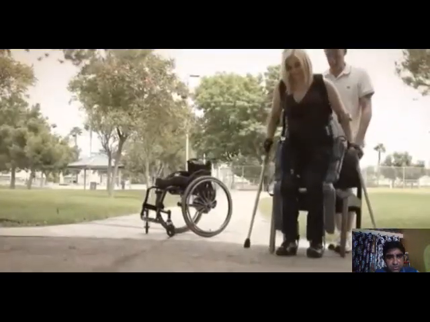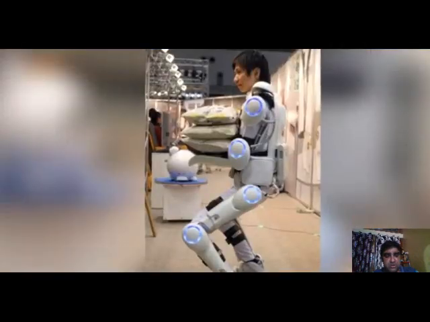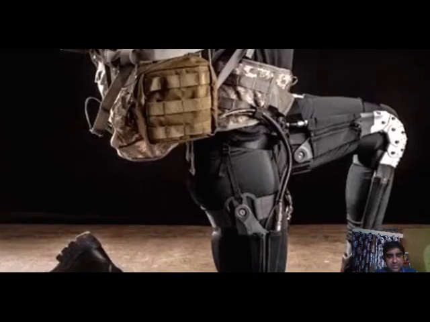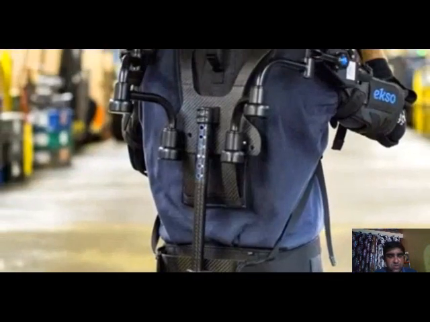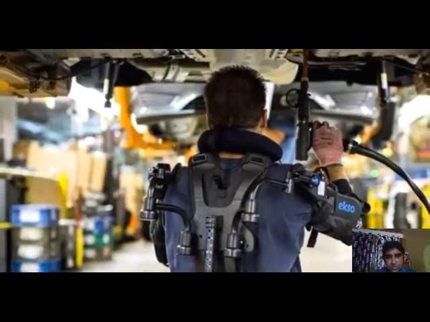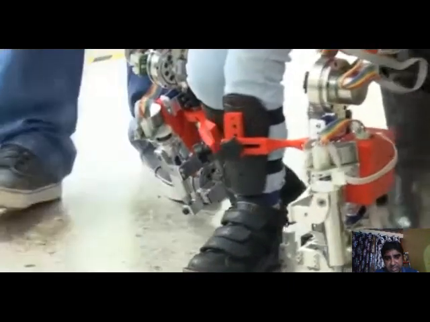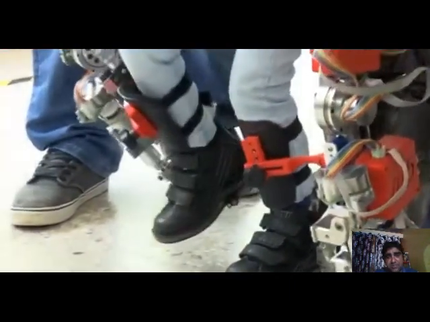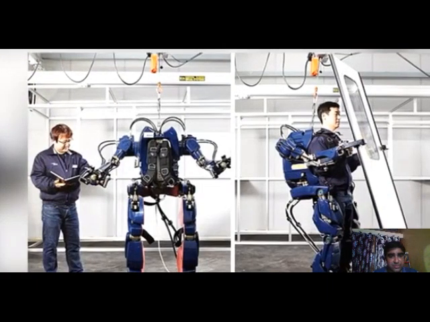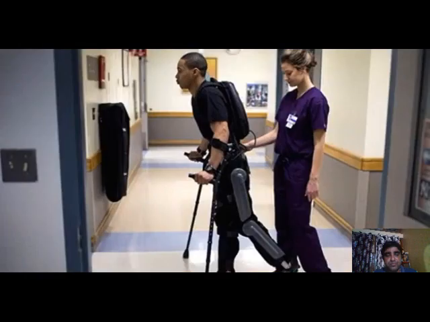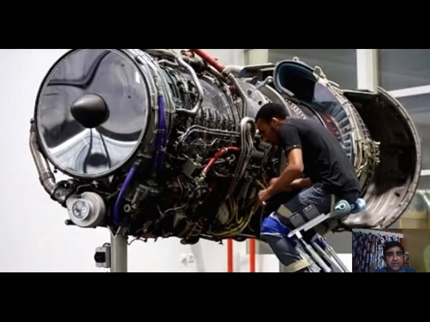The new area of research is augmentation and exoskeletons. Augmenting robots generally enhance the capabilities that a person already has or replace the capabilities that a person has lost. The most helpful type of robots nowadays is augmenting robots.